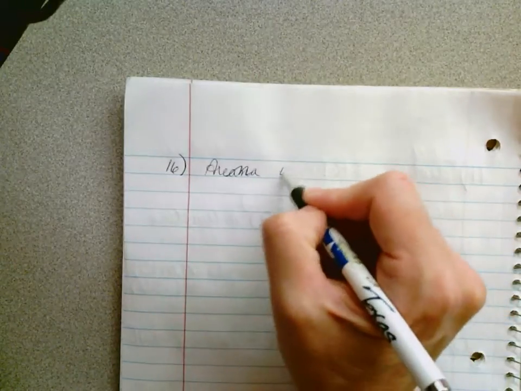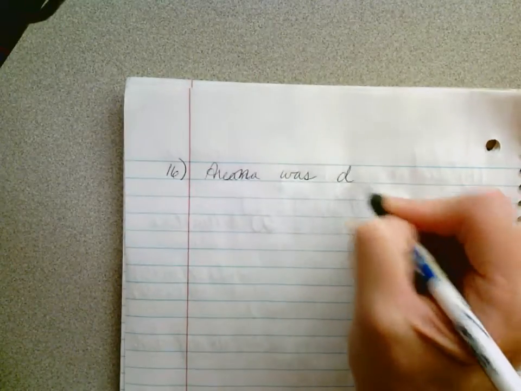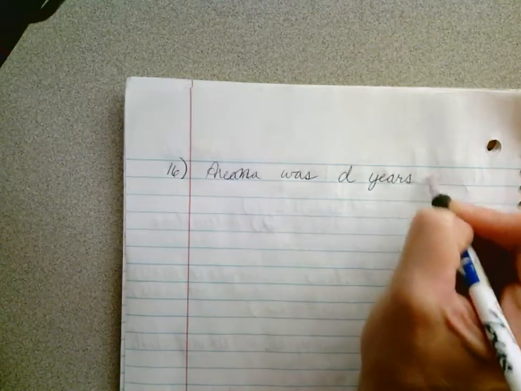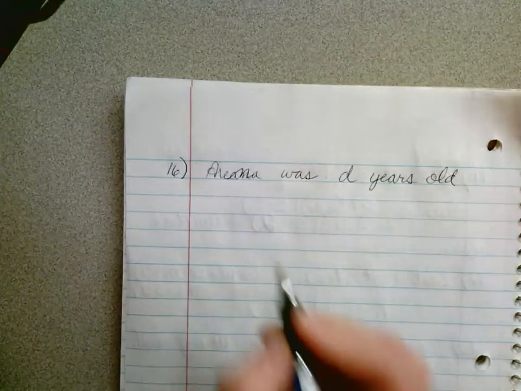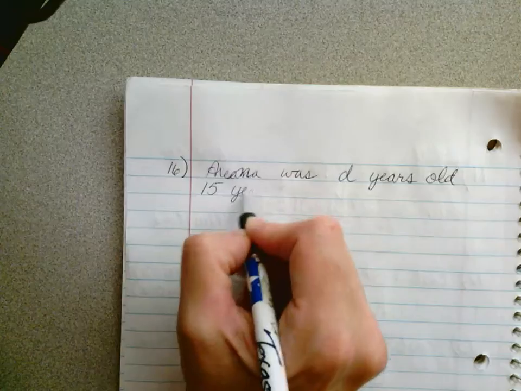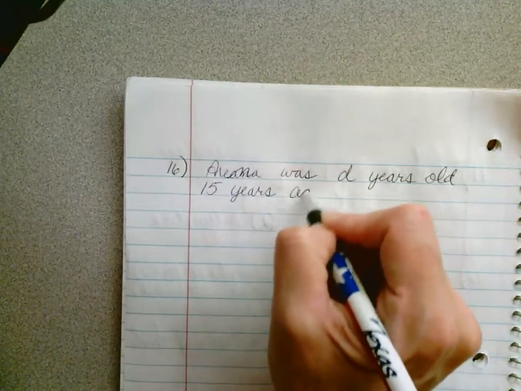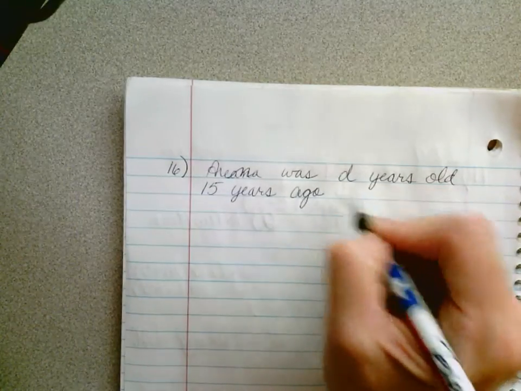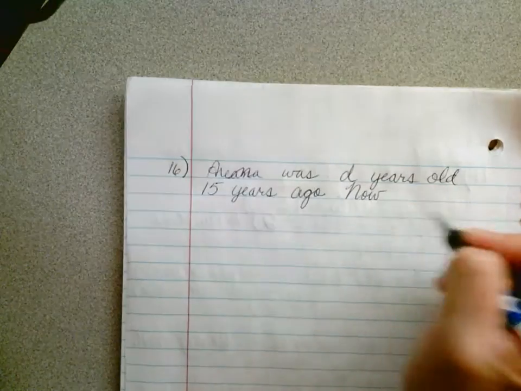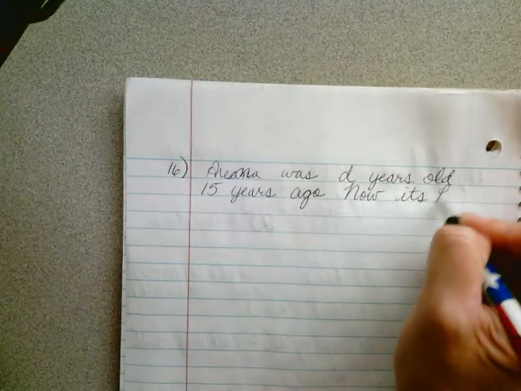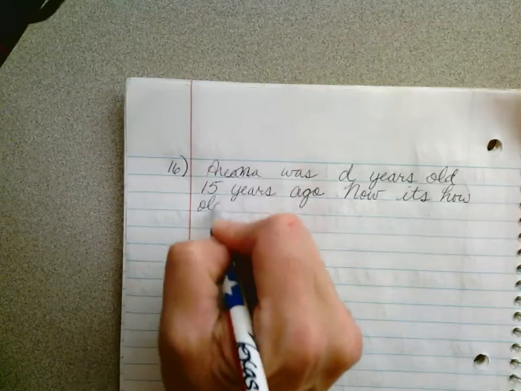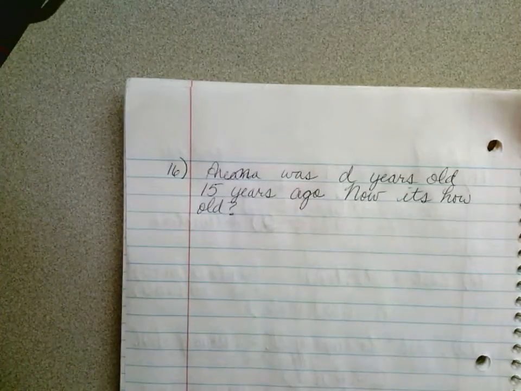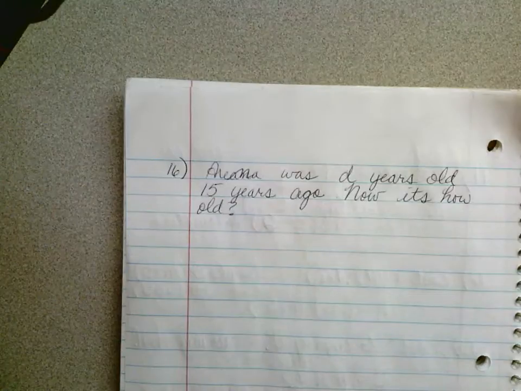Arena was D years old 15 years ago. This is almost like Lee's age to a T. Now it's how old? Arena was D years old 15 years ago.